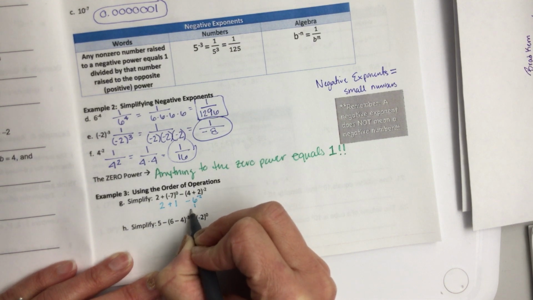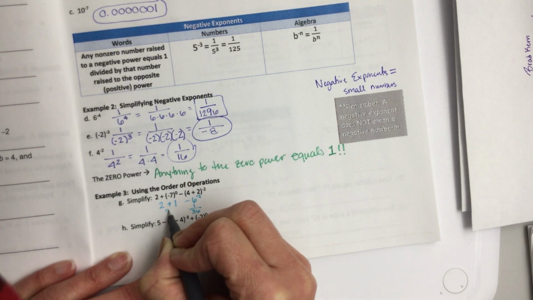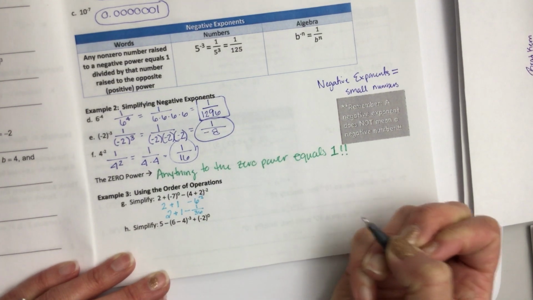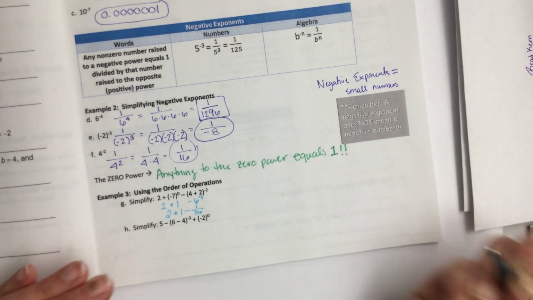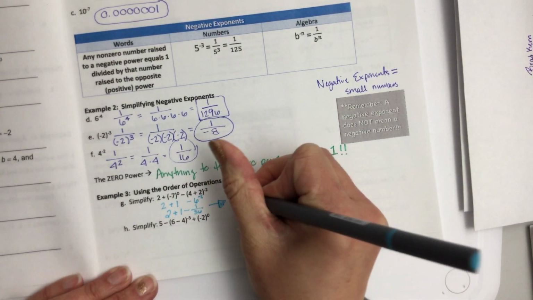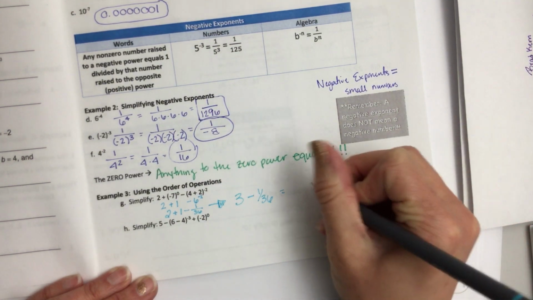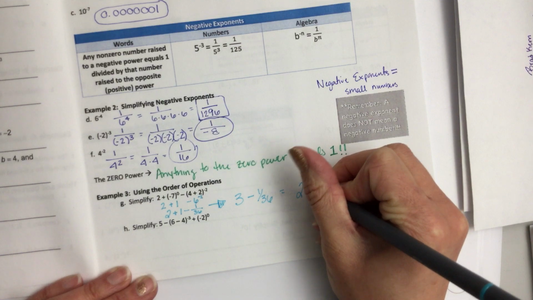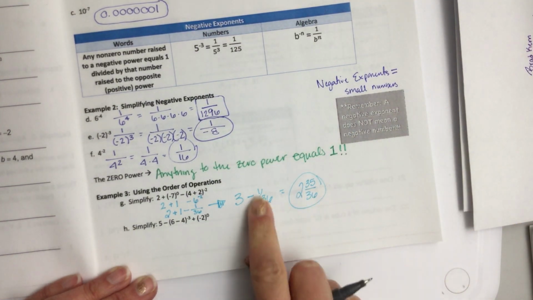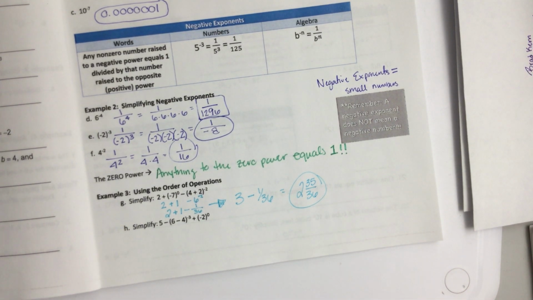This is 1 over 6 times 6, which is 36. So this problem turns into 2 plus 1 minus 1/36. You guys can use a calculator to do these, that's fine. 2 plus 1 is 3. I'm just going to move this over. So 3 minus 1/36 equals 2 and 35/36. So a lot of times they make them so that if you took 1 away from the whole, you'd have 35 left. They make them so you can kind of do them in your head.